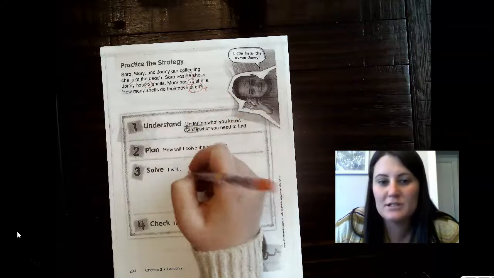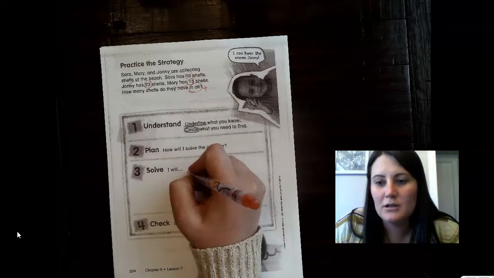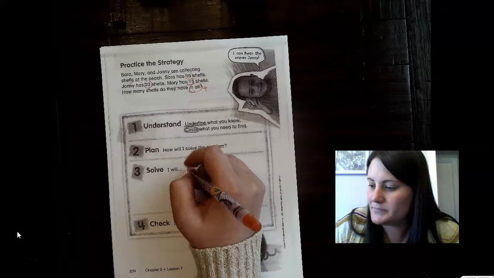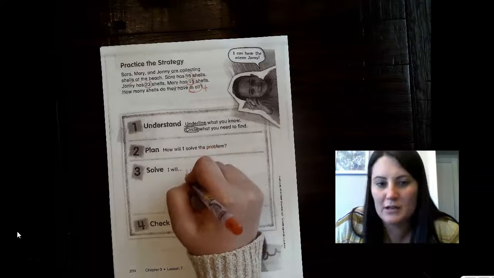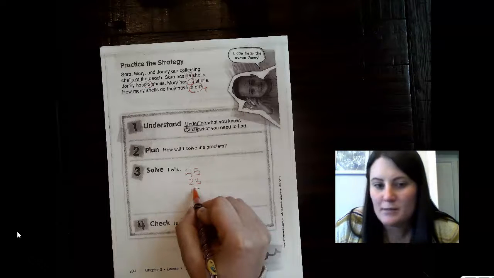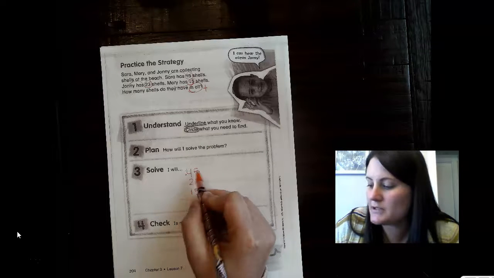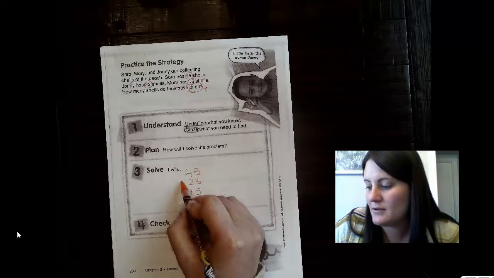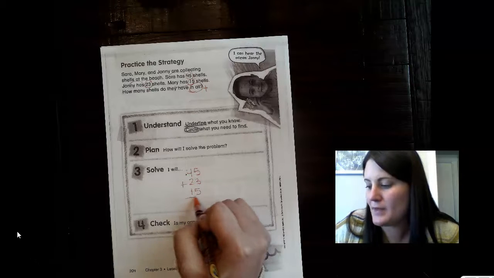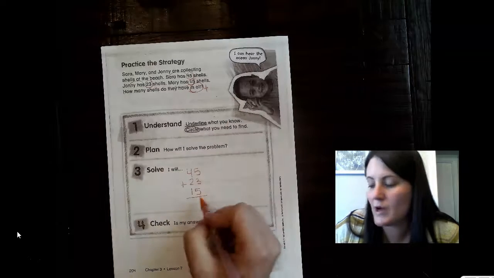Okay, now we're going to write it down here and draw a model so we can solve. So we have 45 and 23 and 15. Please make sure that all your ones are in a line and all of your tens are in a line. Okay, let's add our ones.